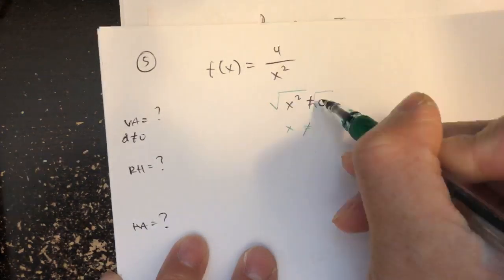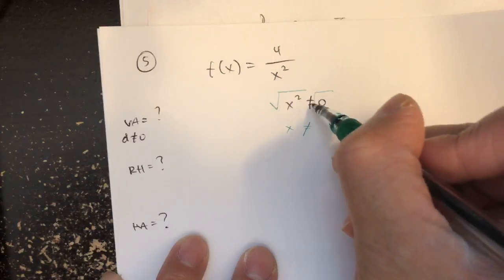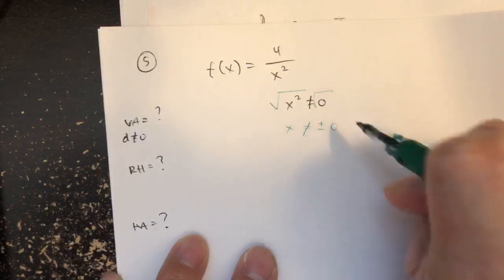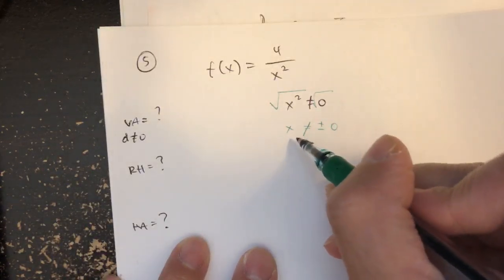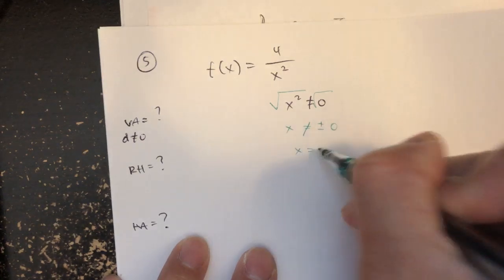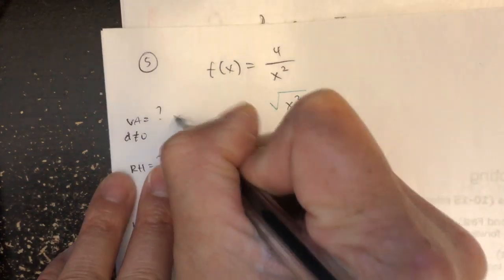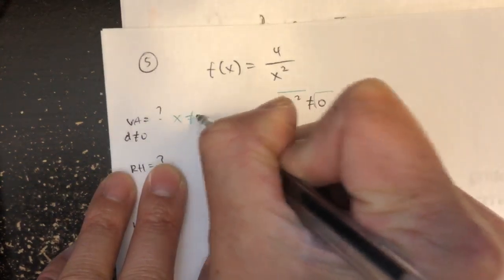If I take the square root of both sides, you're going to have x is not equal to, in this case, remember when you're taking the square root of an equation, it's both plus or minus. Now we would never say that x is not equal to a positive or negative 0, because 0 cannot be positive or negative, so the answer is x is not equal to 0. Our vertical asymptote is at x is not equal to 0.